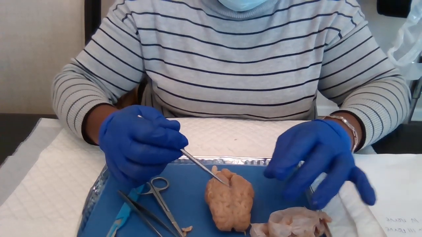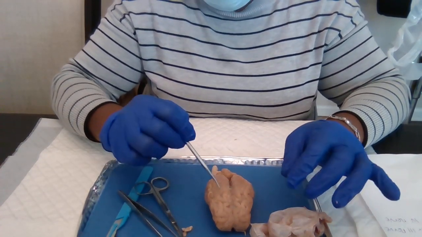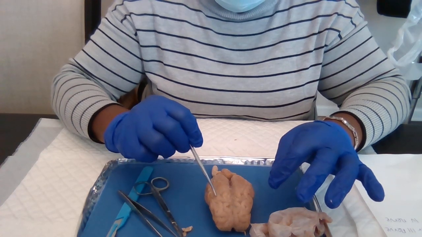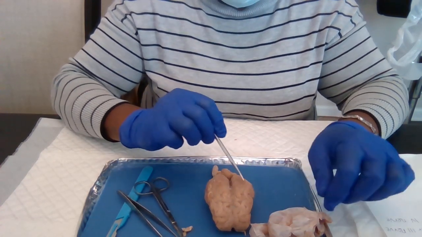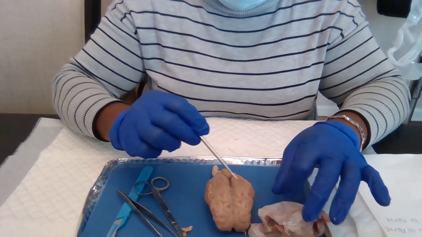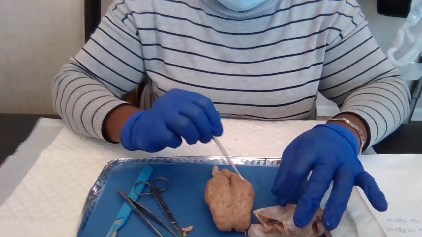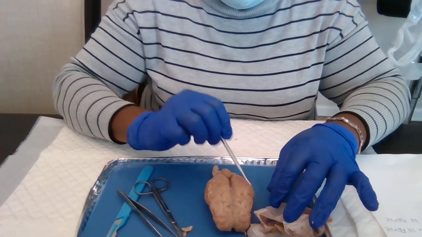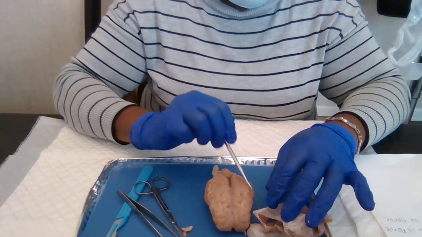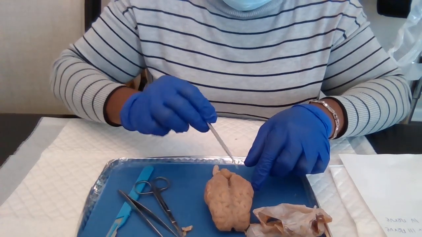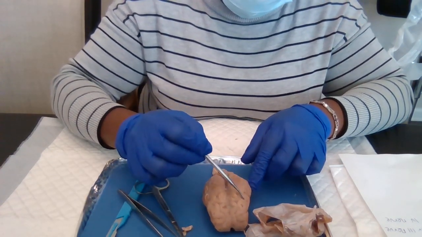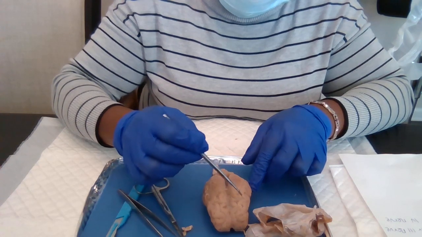It has two hemispheres. We have the right hemisphere and the left hemisphere. And the top here, this is the cerebrum. And we have ridges and grooves.